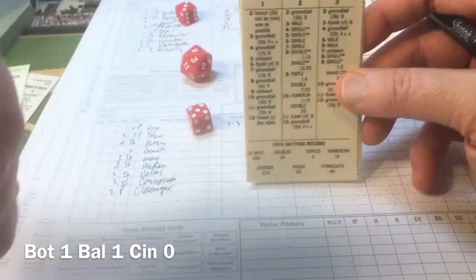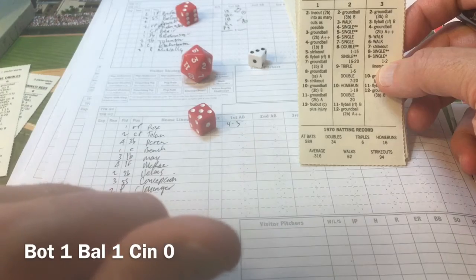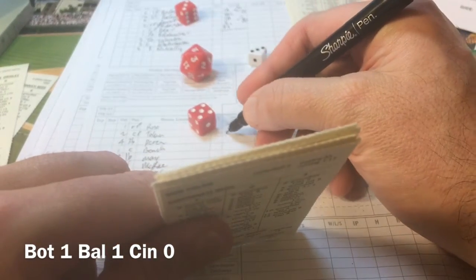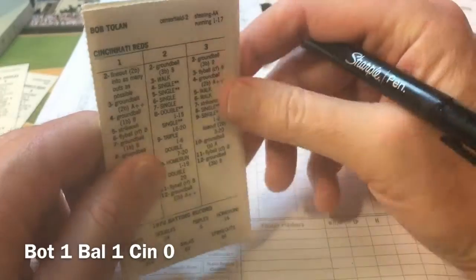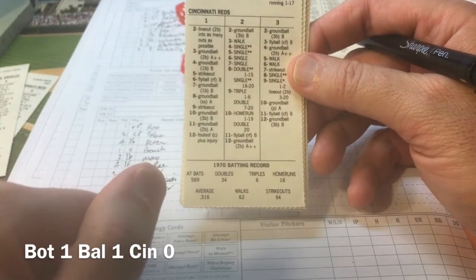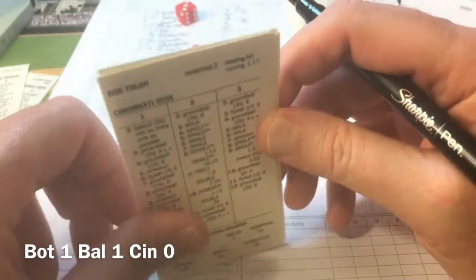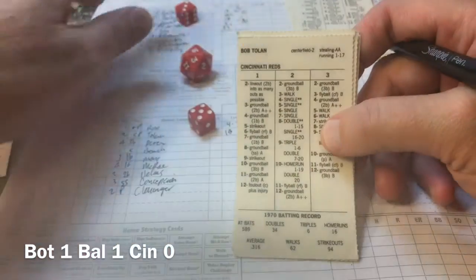Bob Tolan. 3-8. It's a line drive base hit for Tolan. Tolan is the stolen base leader in the National League, so he'll probably be taken off. He's a double-A.